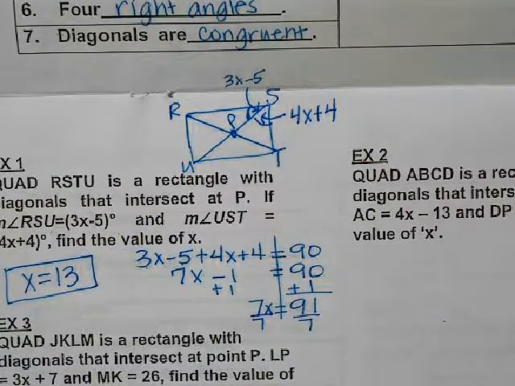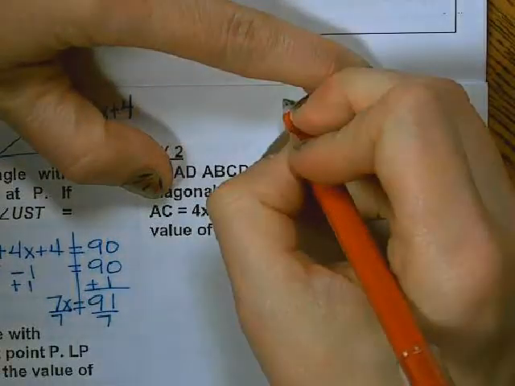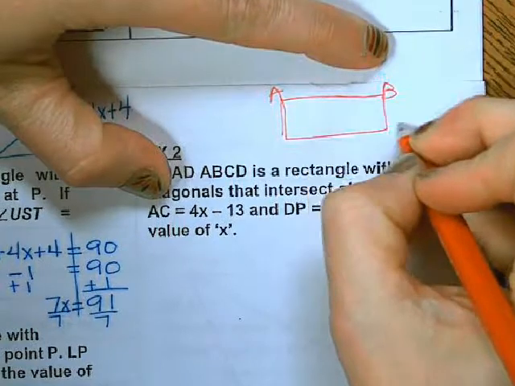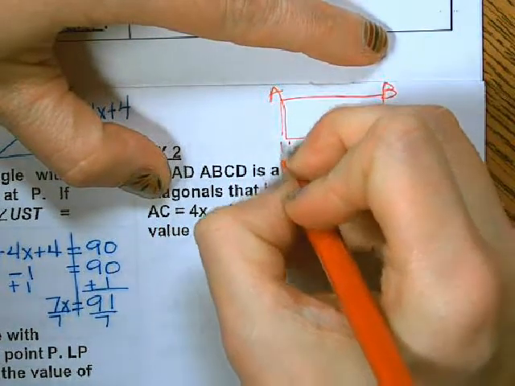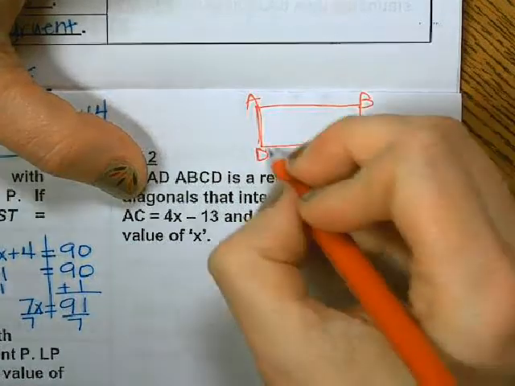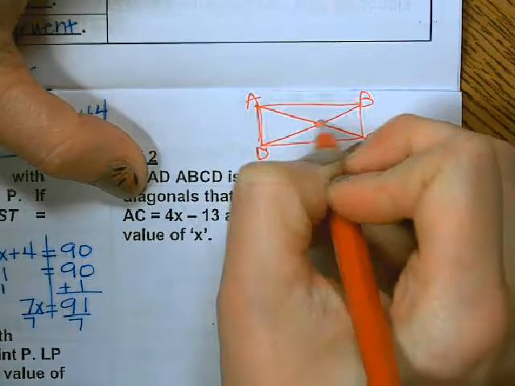Alright. Example 2. Quadrilateral ABCD is a rectangle. So we're going to draw a rectangle. And remember, it goes in clockwise order. A, B, C, D. And the diagonals intersect at point P. Okay?